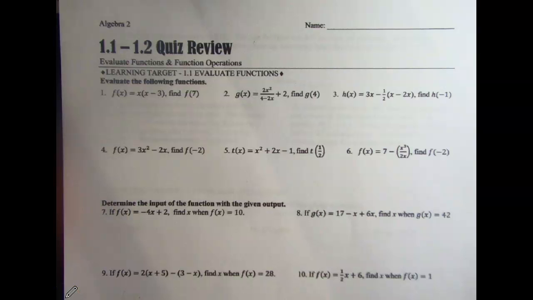All right, hi there. We are getting ready to review for our 1.1 and 1.2 quiz. 1.1 is evaluating functions and 1.2 is function operations, literal and using the numbers.